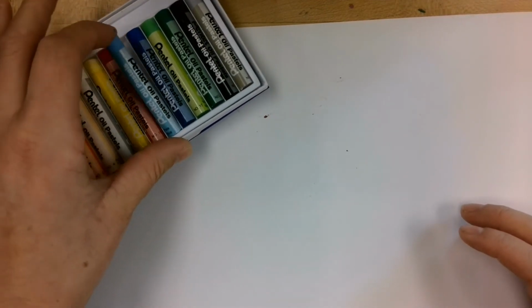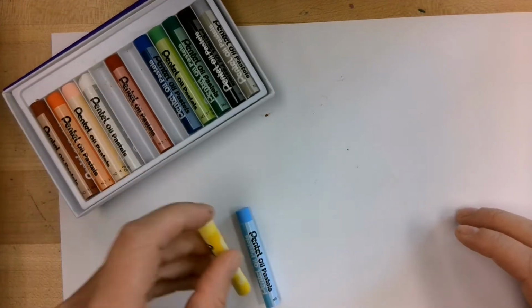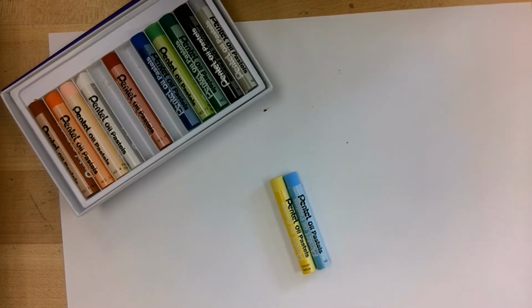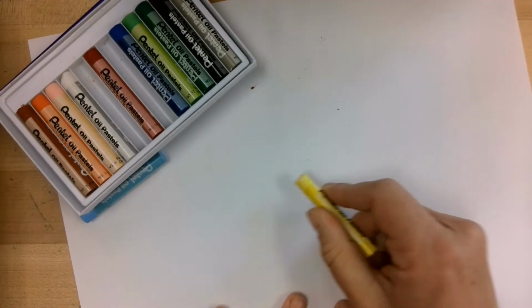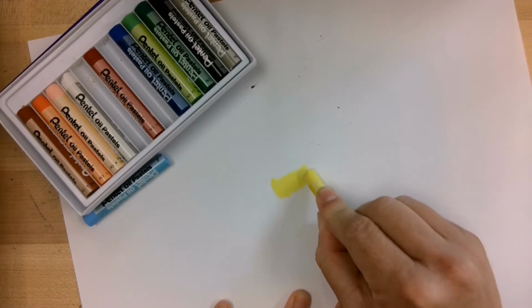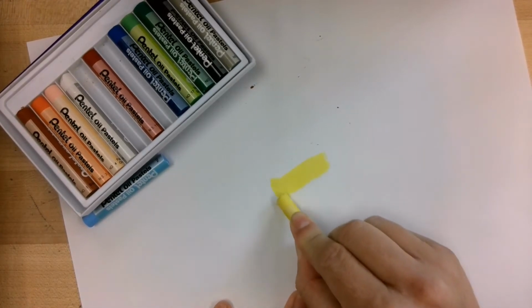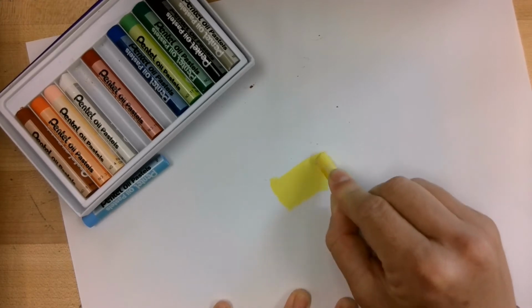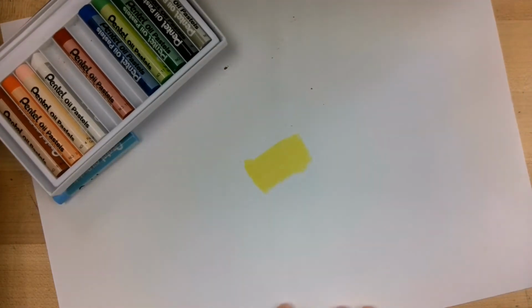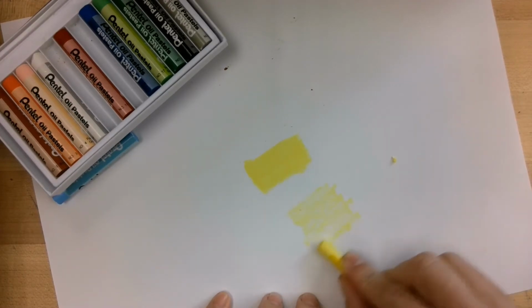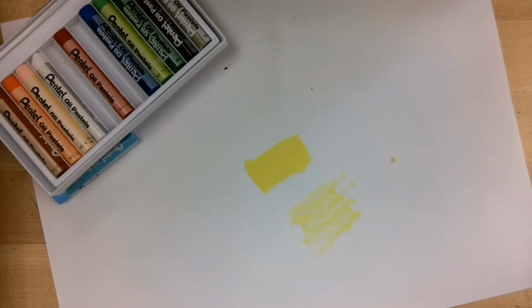Let's go ahead and I want you to pick up your yellow and your blue. And we're going to talk about application and we're going to talk about blending. On your application, you color similar to the way that you would with crayons. I'm doing about a medium pressure, and you can see it's totally filling that space really nicely. I could also do a much lighter pressure. The lighter pressure is going to give that textured appearance.